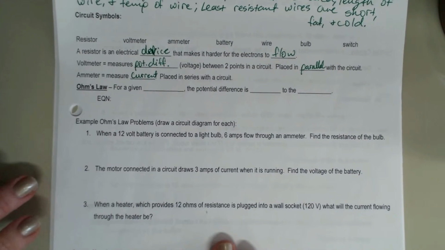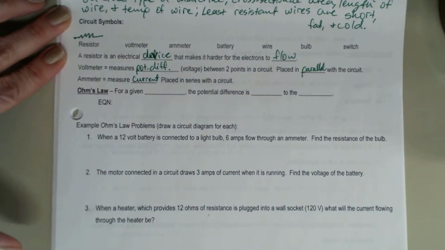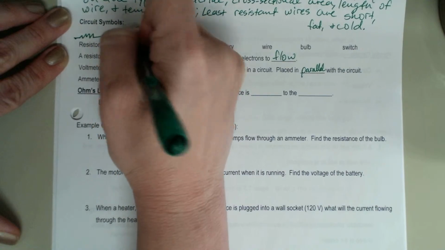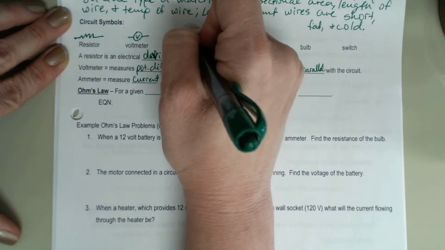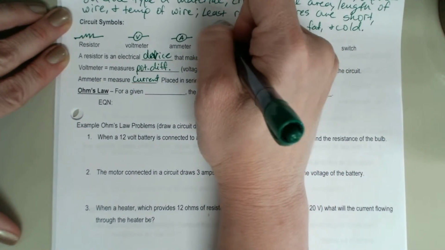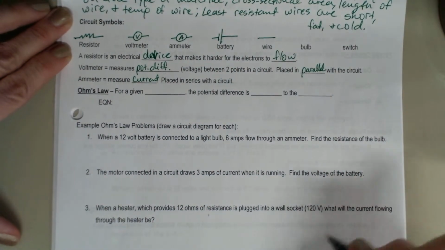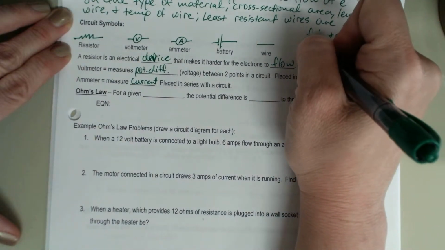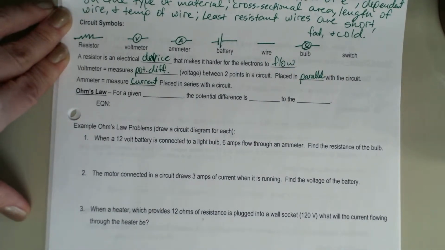Your circuit symbol for a resistor looks like a squiggly line in the middle of a straight line. That's really it. A voltmeter is a circle with a V in it going across your line. An ammeter is a circle with an A in it going across a line. The battery is short, long, that's a battery. A wire is just a line. A bulb looks like a circle with a curly lowercase L in the middle of a line. Bulbs and resistors do the same thing, so they're interchangeable. If you want to use bulbs, you can use bulbs; if you'd rather use resistors, you can. When you're drawing your circuits, it doesn't matter.